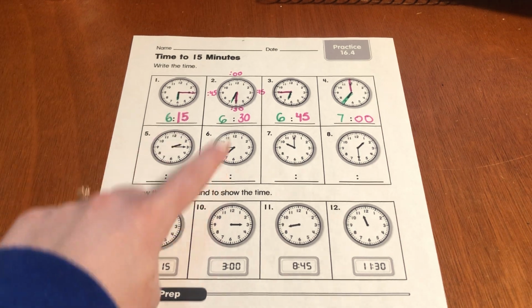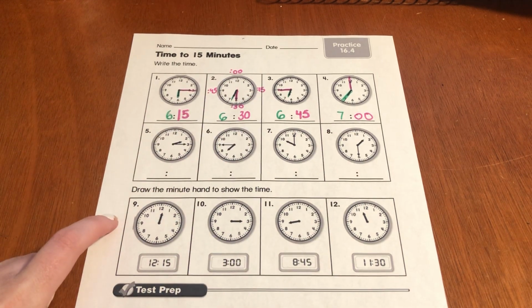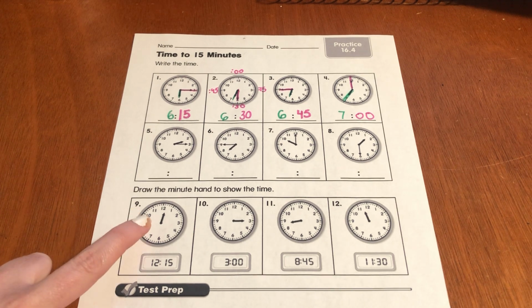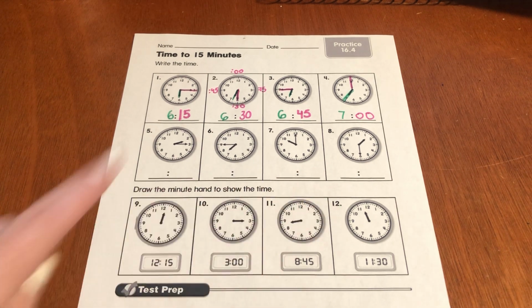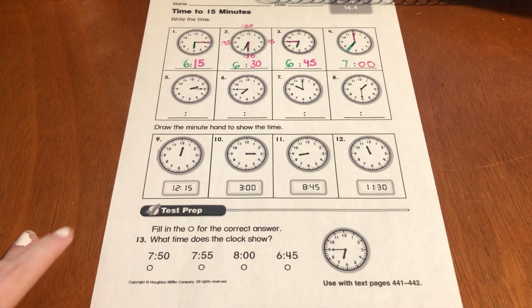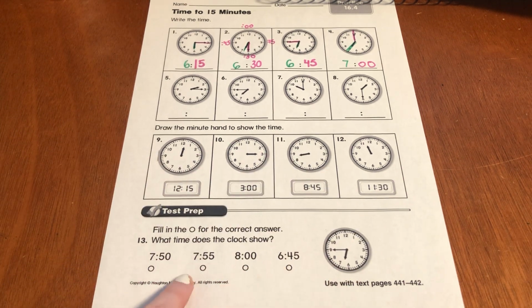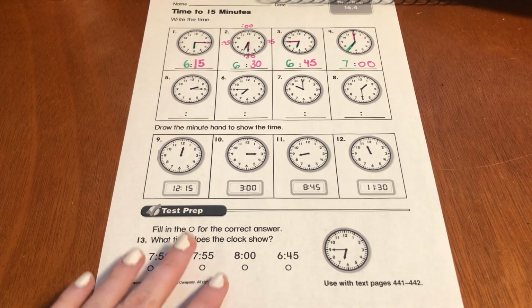So 5, 6, 7, and 8, you're going to go ahead and write me the time there. 9, 10, 11, 12, you're going to draw the minute hand to show me the time. The hour hand is already here for you. You have to show me where the minute hand would go. And the test prep question at the bottom, fill in the bubble for the correct answer. What time is over here? All you have to do is read it and then bubble in which answer is right.